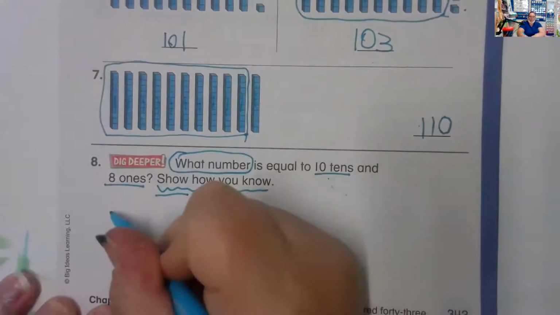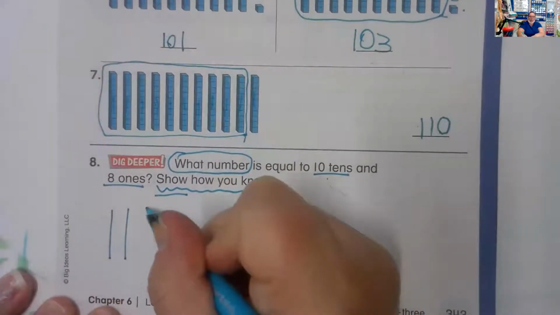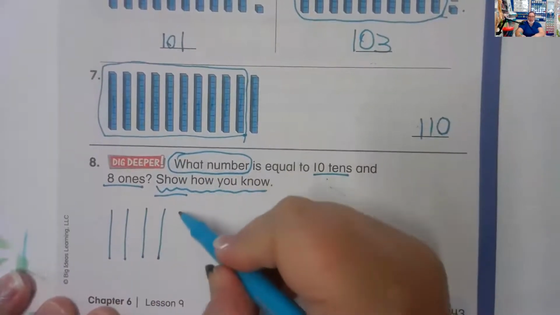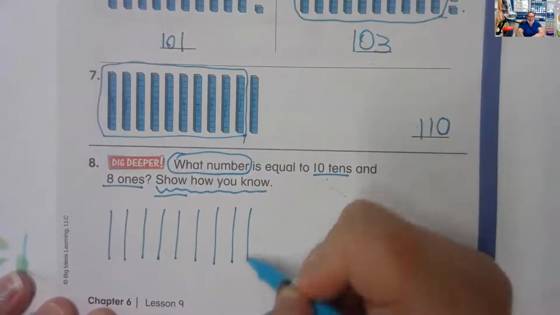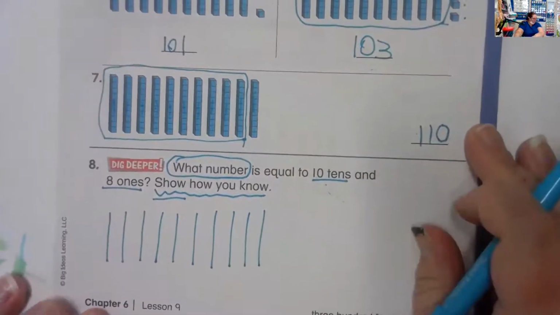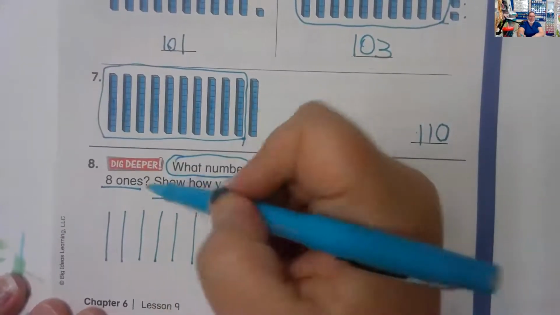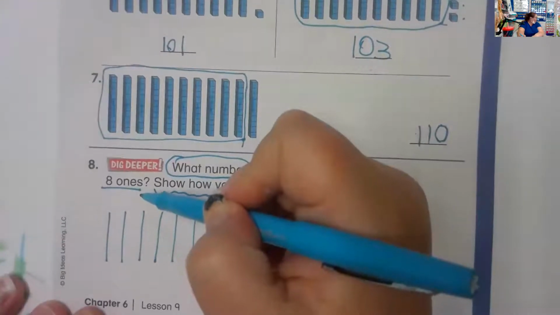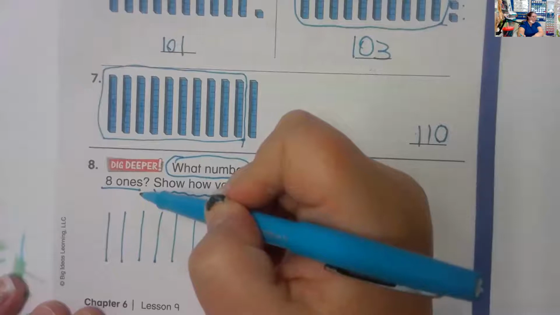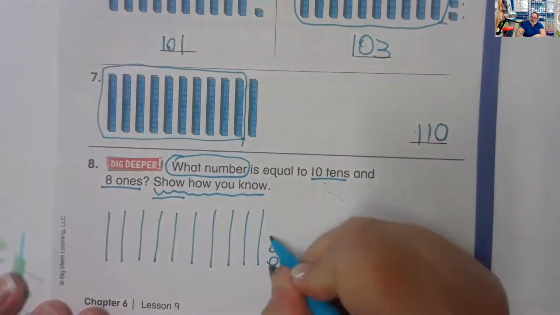Ready? 1, 2, 3, 4, 5, 6, 7, 8, 9, 10. Okay, and then we have to draw how many ones? 8. 1, 2, 3, 4, 5, 6, 7, 8. It's not 18.